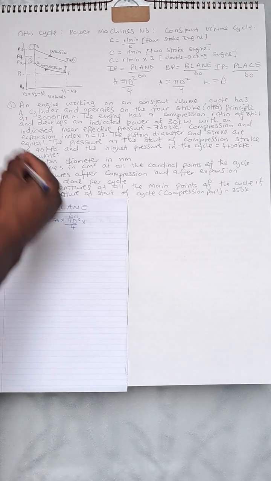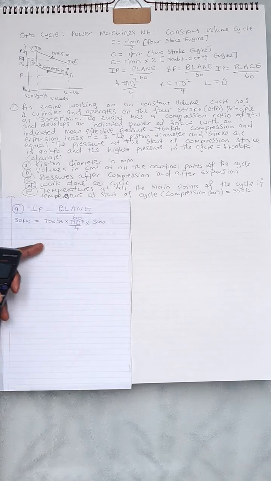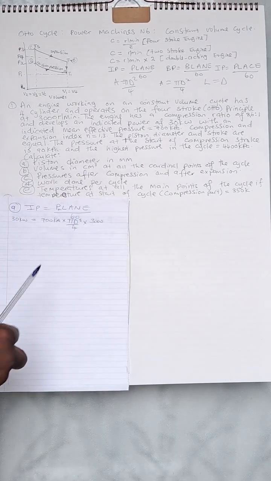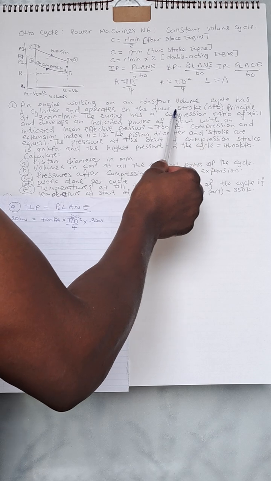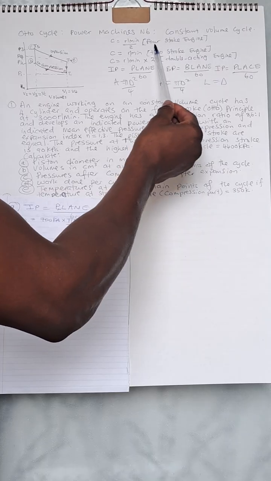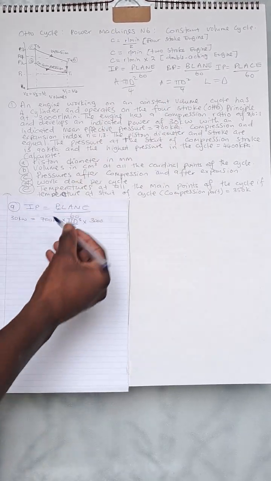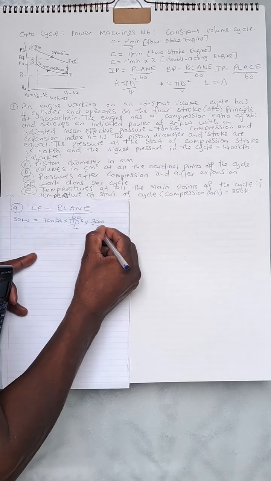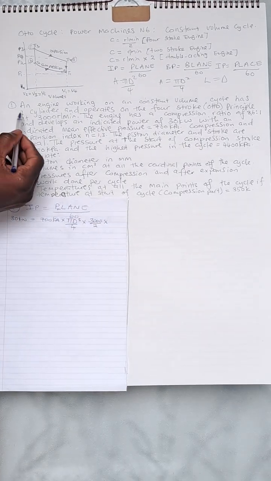What's our speed? It is 3,000 revolutions per minute. Which type of engine are we dealing with? We are dealing with a 4-stroke engine. So if it's a 4-stroke engine, like I mentioned earlier, we divide our speed by 2 to get our number of firing strokes, times E, the number of cylinders.